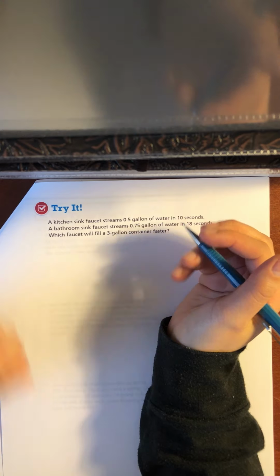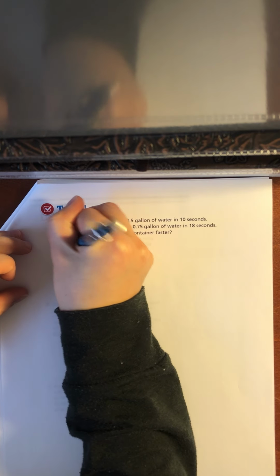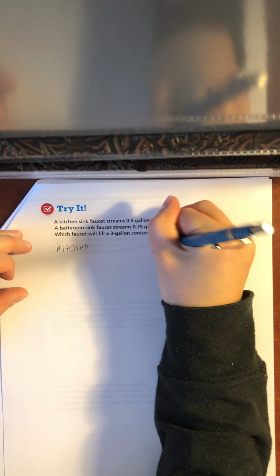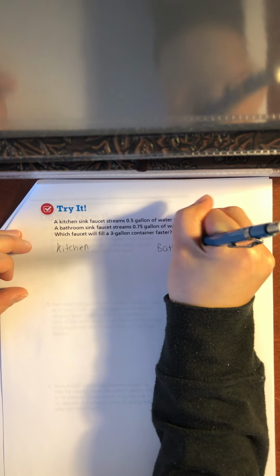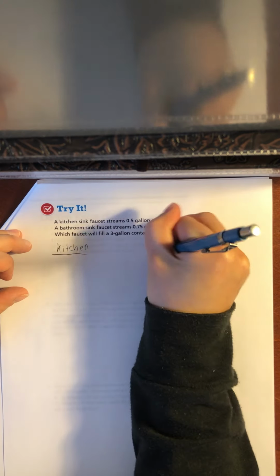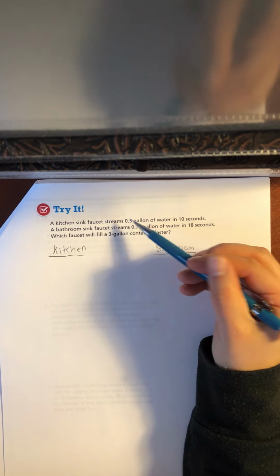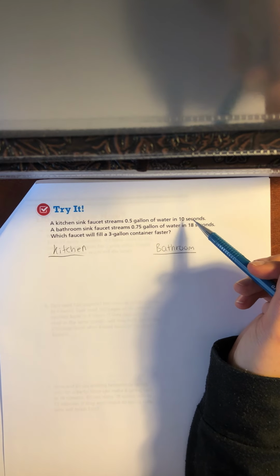Okay. Now you're going to do the try it, so you're going to pause the video, do the try it, and then check to see if you got the right answer. All right, so kitchen, bathroom. A kitchen sink faucet streams 0.5 gallons of water in 10 seconds.